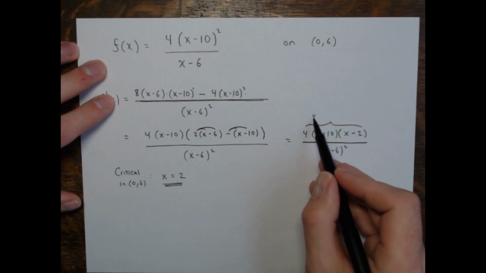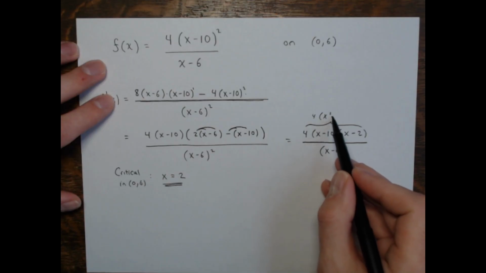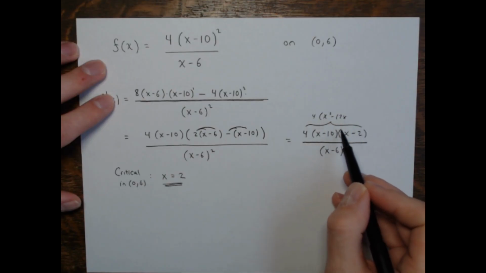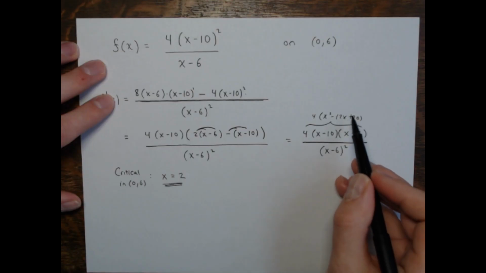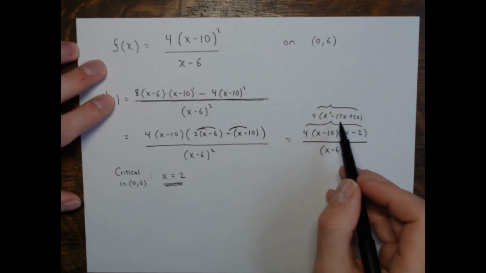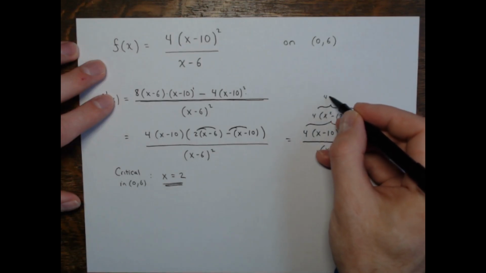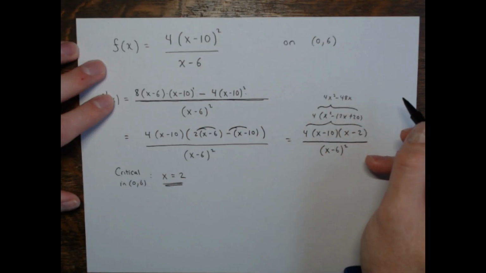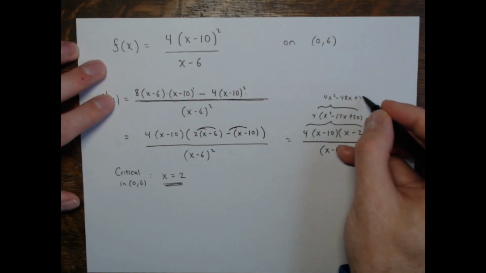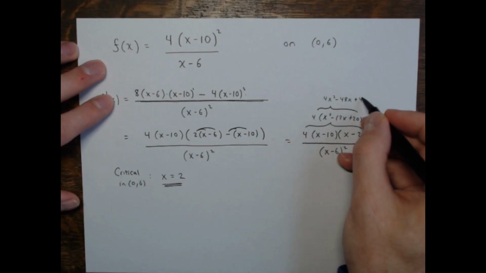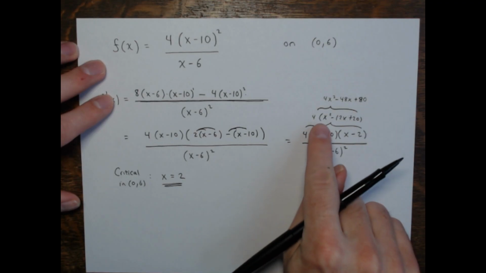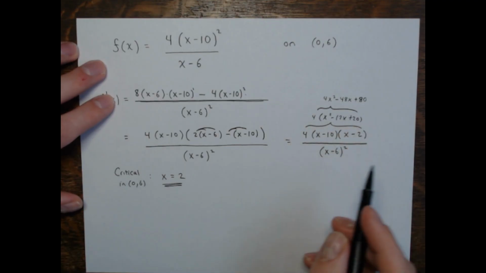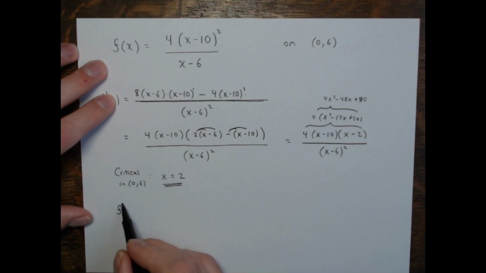So this is 4 times x squared minus 12x, then plus 20. And then the numerator, distributing the 4, would be 4x squared minus 48x plus 80. Distributing the 4.